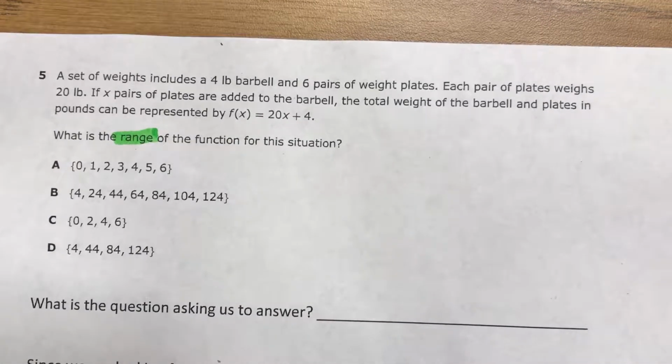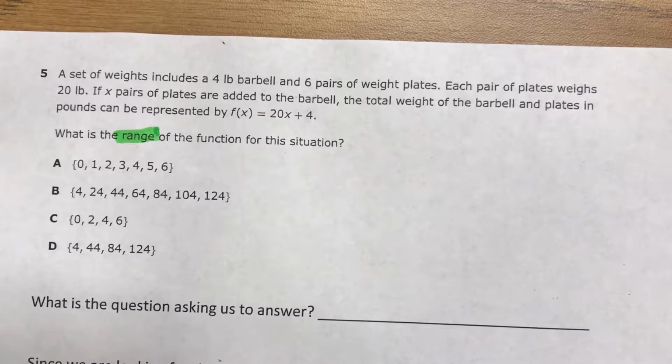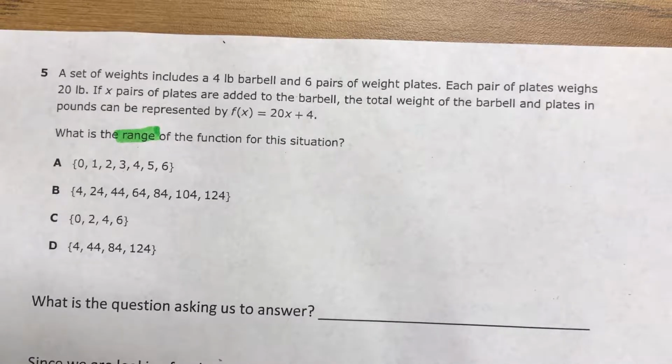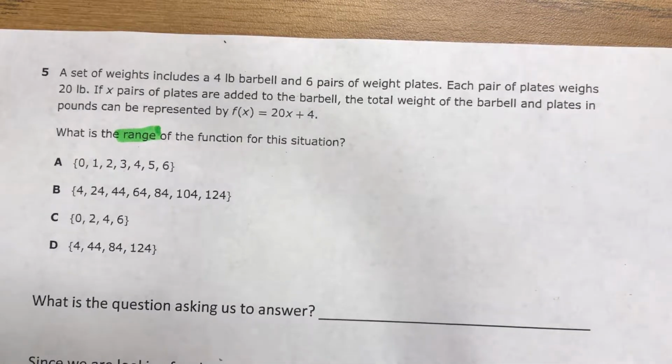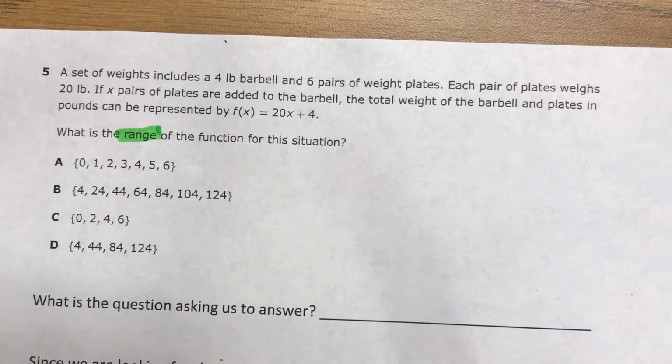So you might be able to do this on your own, just looking at it and thinking about what the range is. The range, of course, being the y values of any function. And you might be able to answer this. But if not, we're going to break it down and go through it step by step so that we can all understand exactly how we can get this answer.